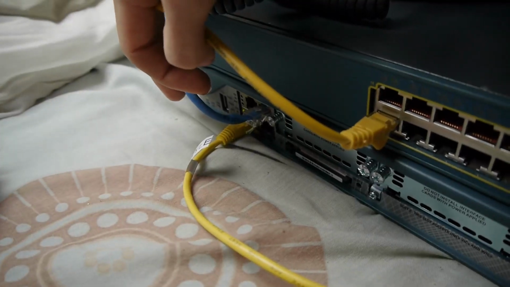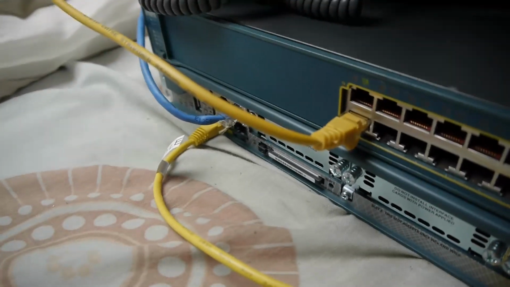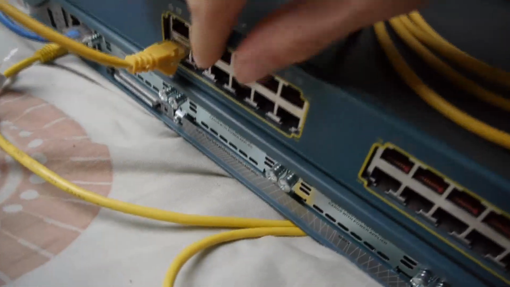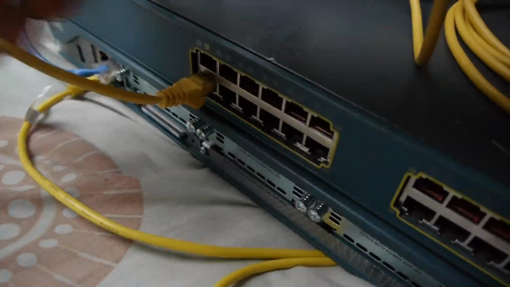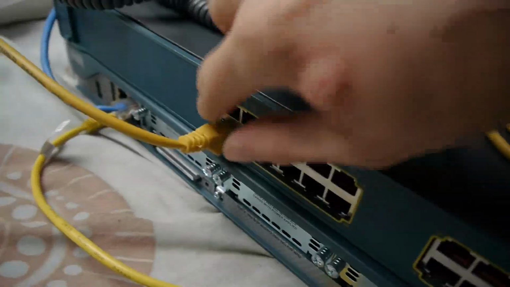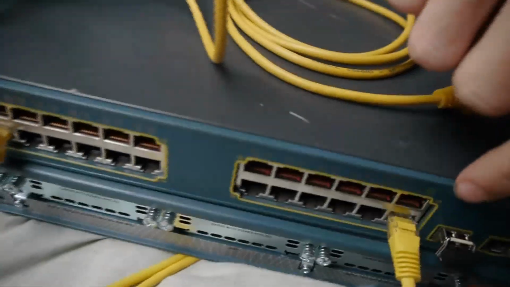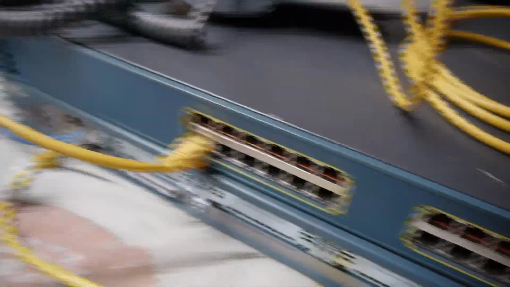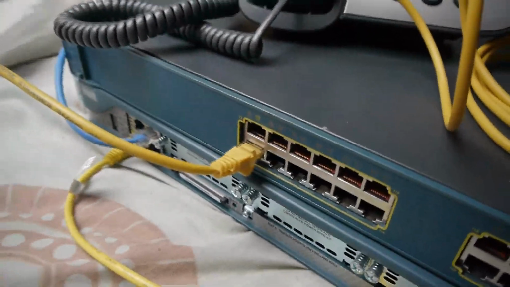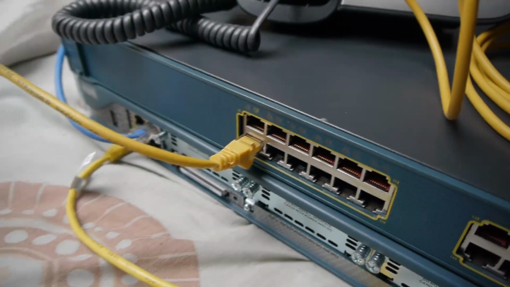Oh, I can't see that there. This blue cable's a really long console cable to my desktop, and port 2 on the switch is going to my normal network over there. I would have used port 1 or port 23 actually, but it wouldn't reach to port 23, and port 1's dead, so it doesn't really matter which port you plug it into though.